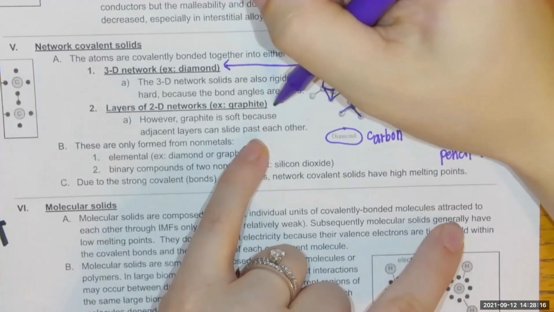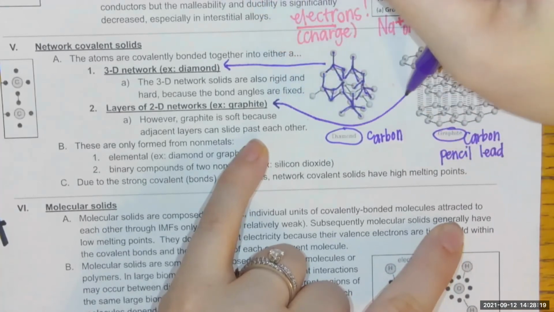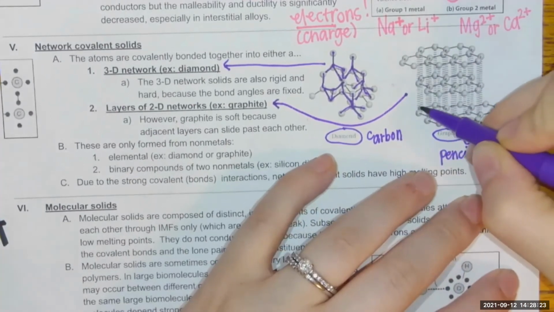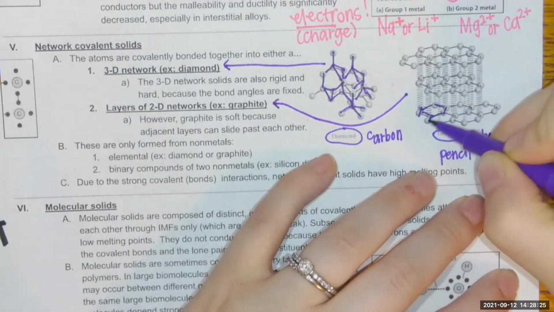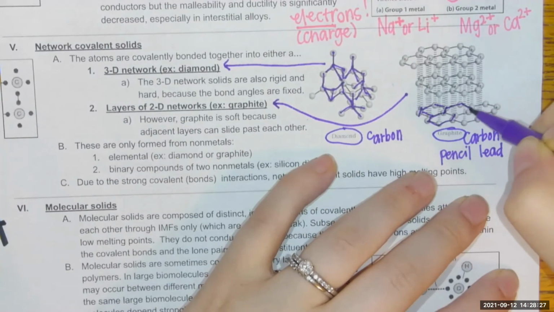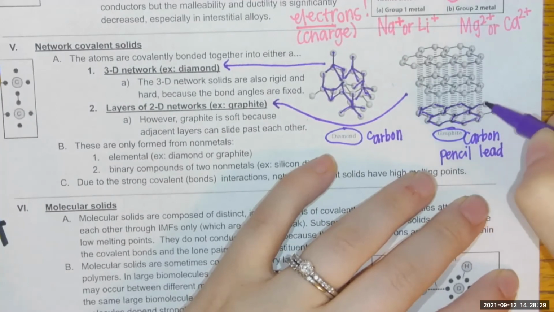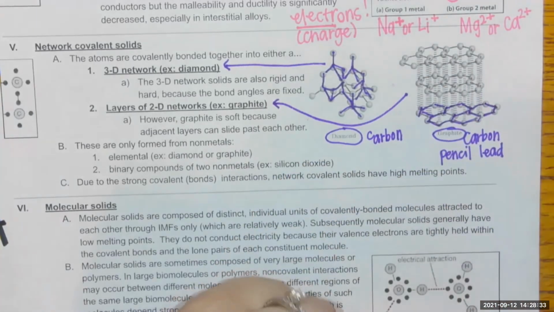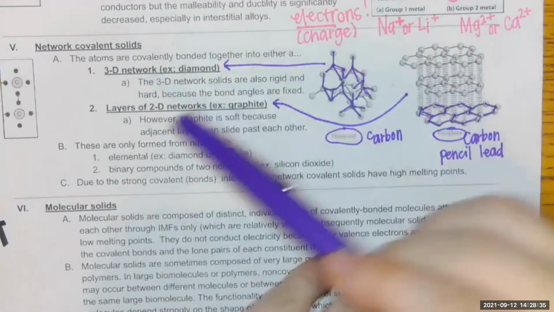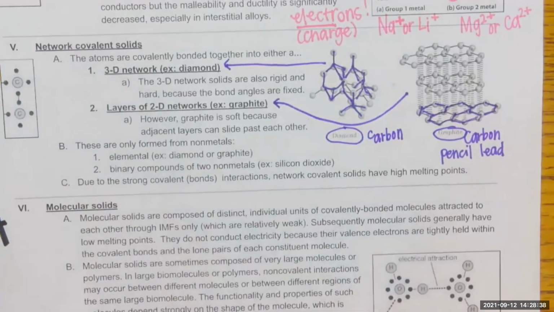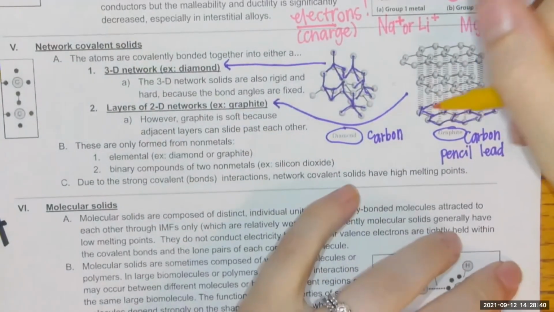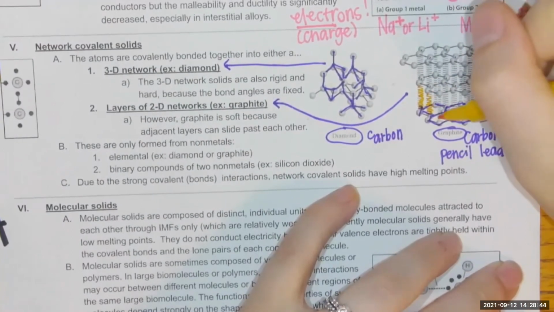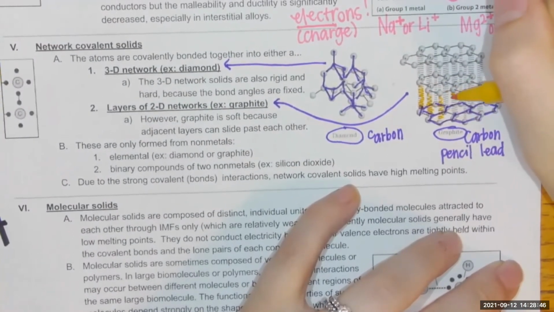Graphite is still network covalent, bond, bond, bond, making a little net here. Net, net, net. See the net? But because it's 2-dimensional, it has IMFs between other layers.